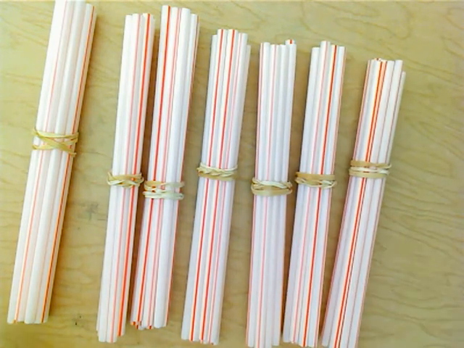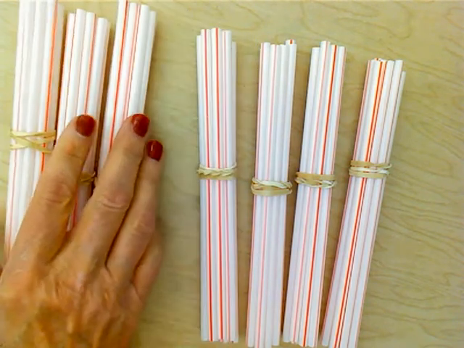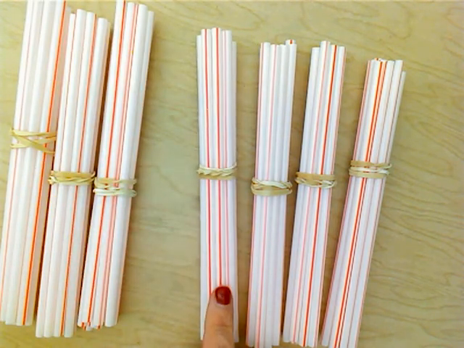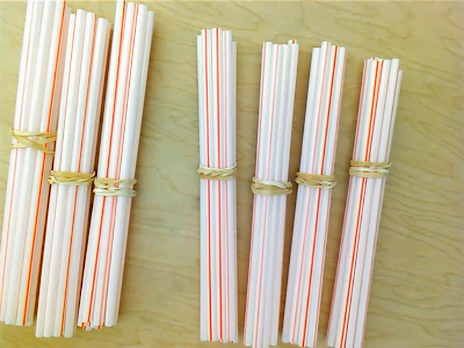So counting by tens, 10, 20, 30. That's what was here when we started. 10, 20, 30, 40, 50, 60, 70. So we counted by tens. We started at 30 and counted the rest of the way up.